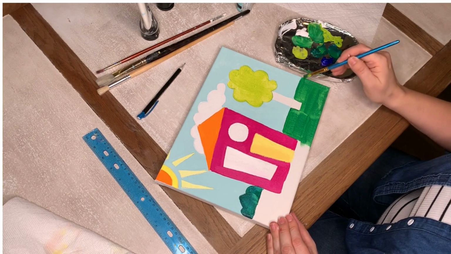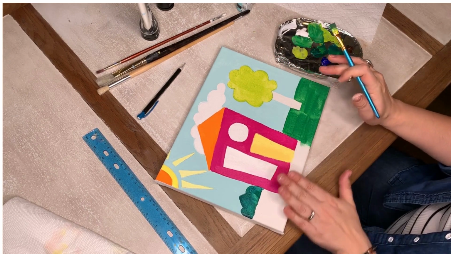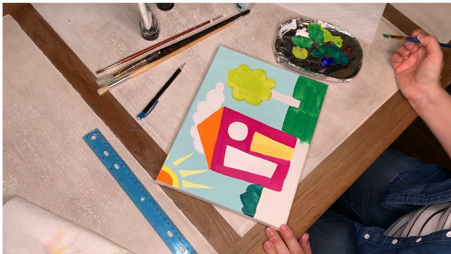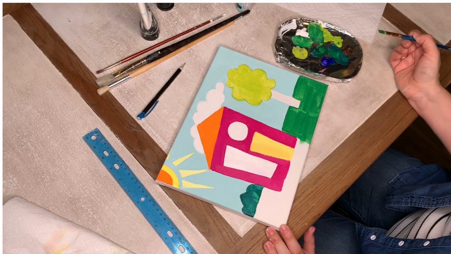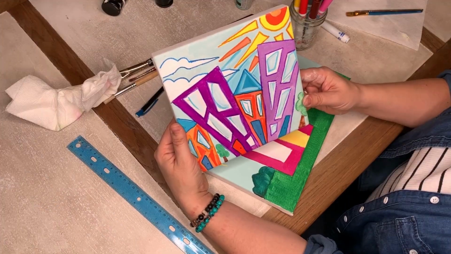Okay. So I'm going to keep working through this. I'm going to paint the trunk of the tree brown, and I'm going to paint the rest of the grass. And then I'm going to come back and we're going to talk all about the best part. It's the detail. See you right away.